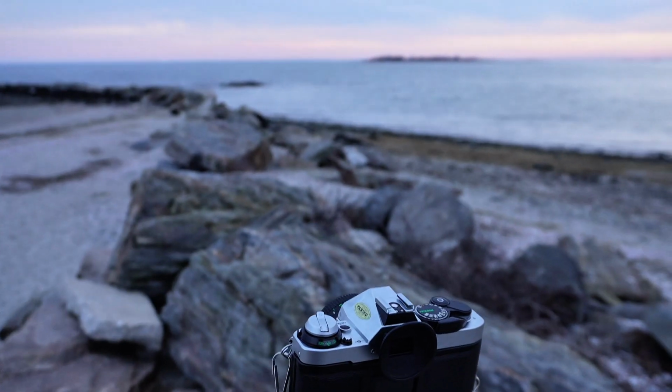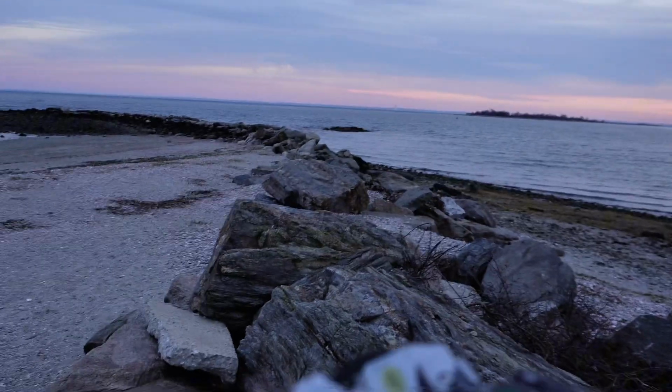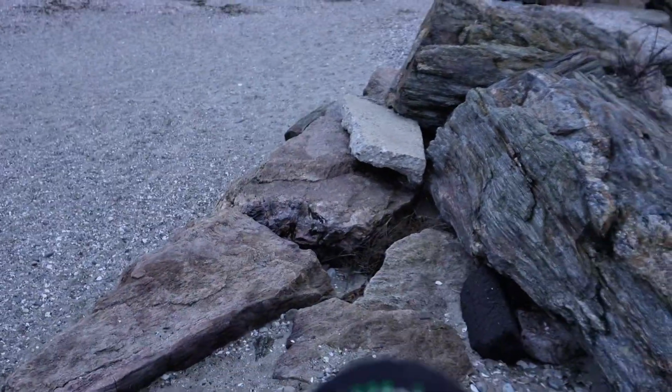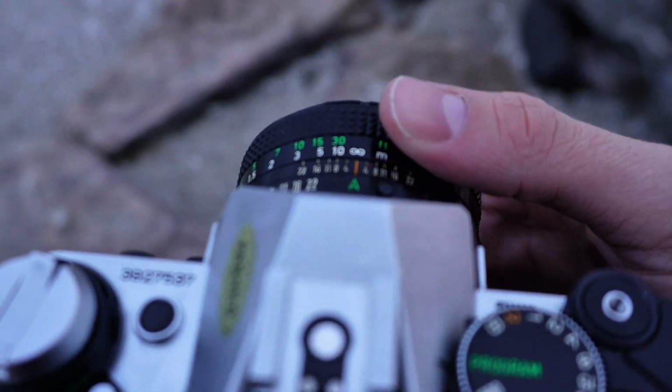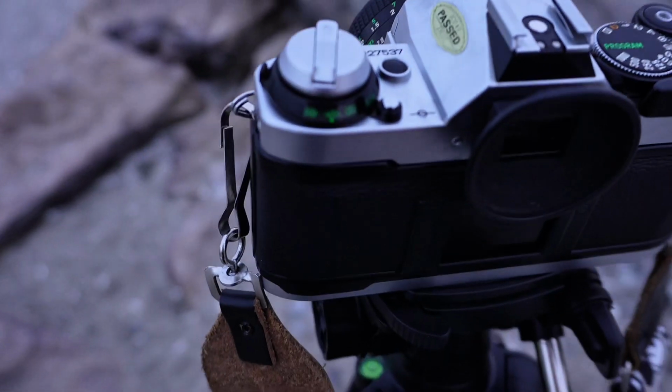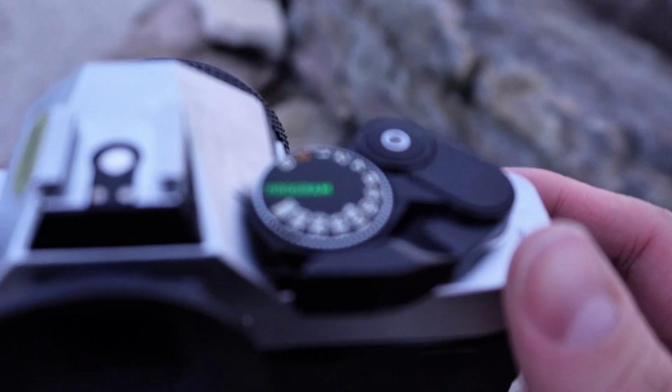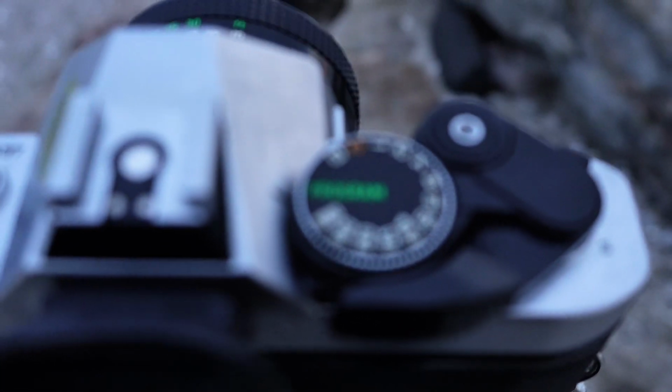Hey guys, today I was shooting on my film camera out here on this beach. Show you guys a few functions. Had a shot right now. You can see through the goggles a bit. Alright, so this is pretty basic. You have your focus, aperture, your ISO, and your shutter speed is up here.